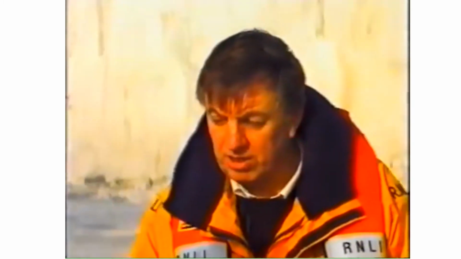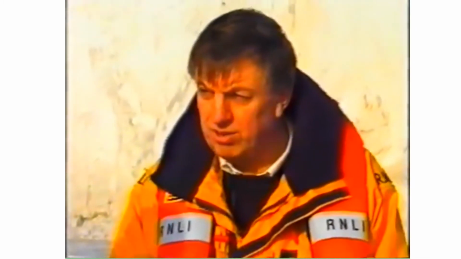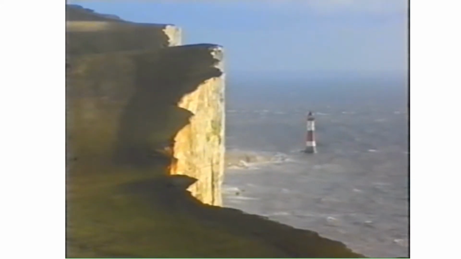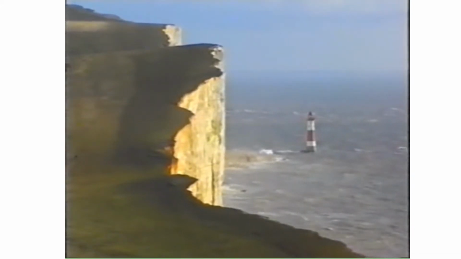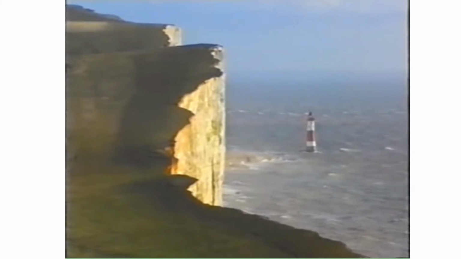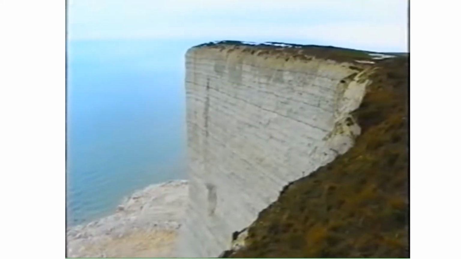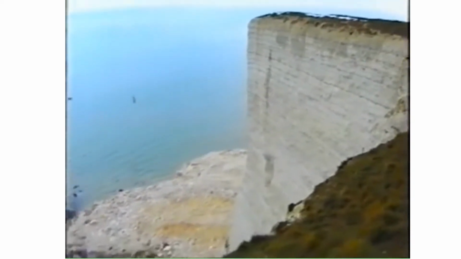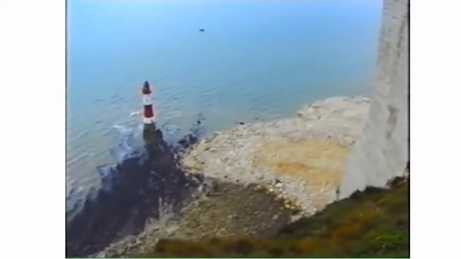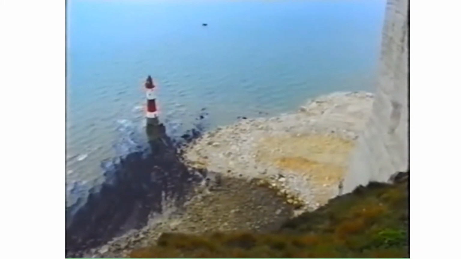Well, we were on our Sunday morning exercise coming round Beachy Head, and we saw the contour of the shoreline has changed considerably by this massive rockfall. 100,000 tons of white chalk had fallen from the cliff into the sea, joining the lighthouse to the mainland.